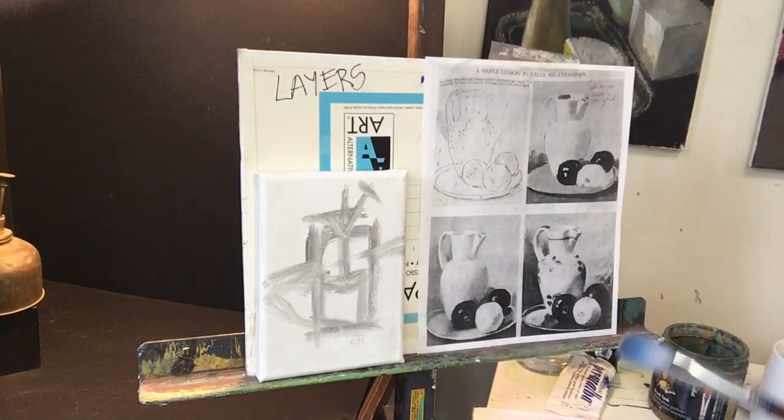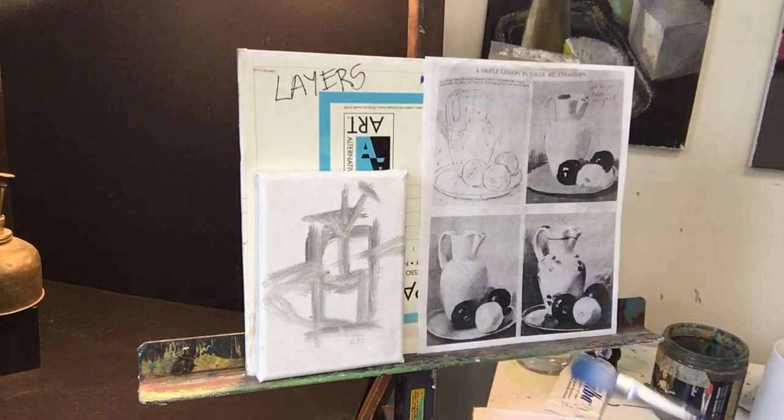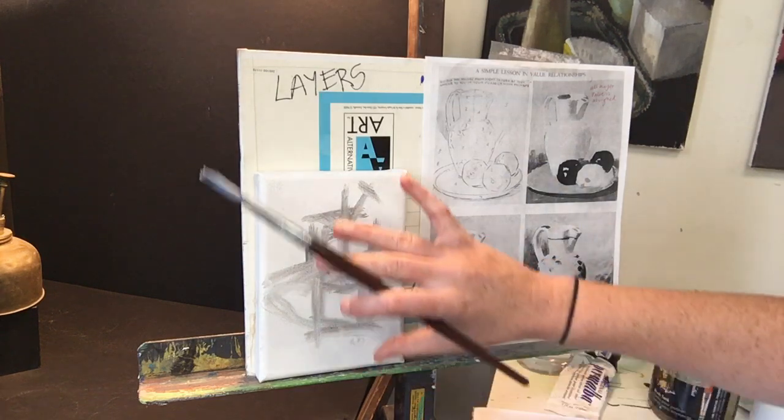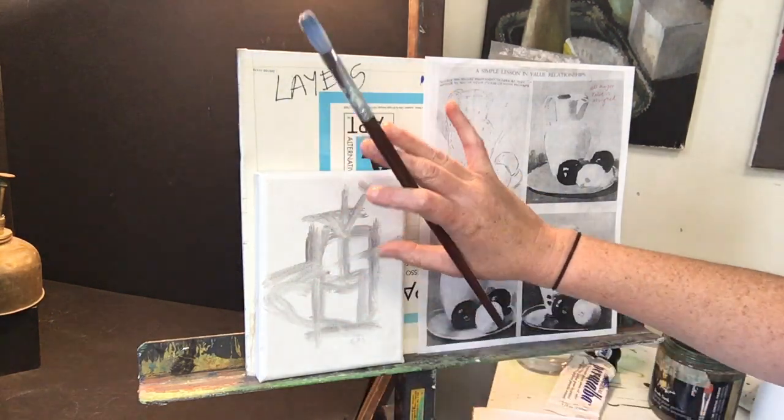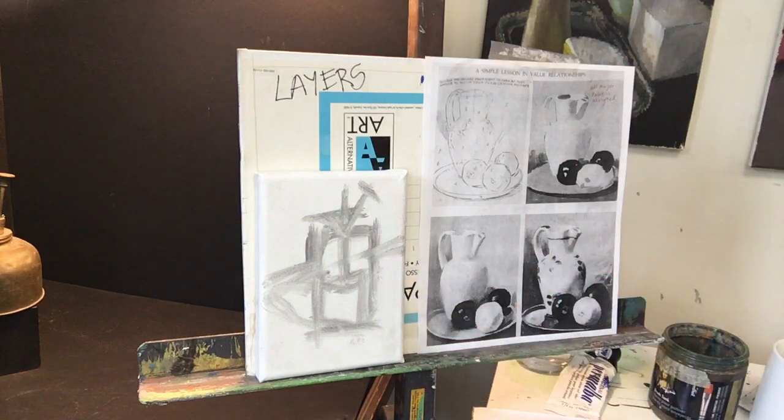Now what that solvent does, it helps it dry a little faster, right? Because the solvent will evaporate pretty quickly, and then that bottom layer of just a little bit of paint will be able to cure a little bit faster.